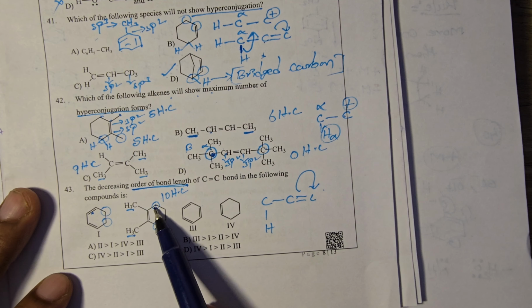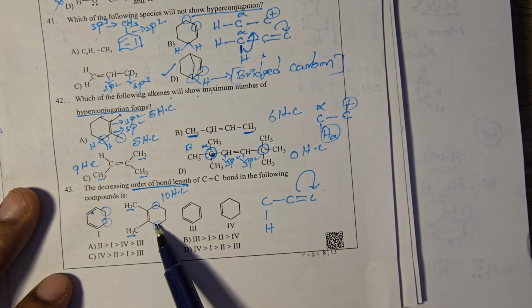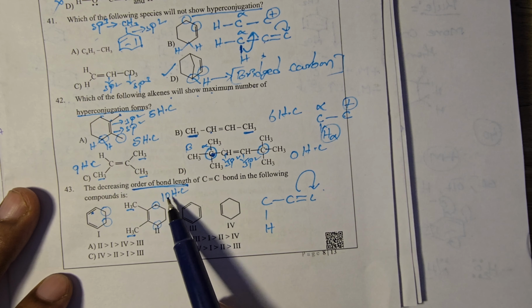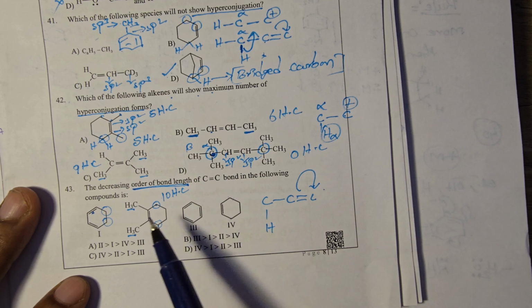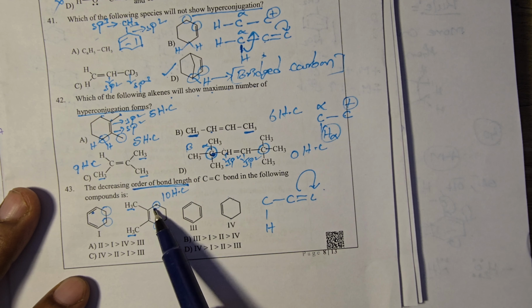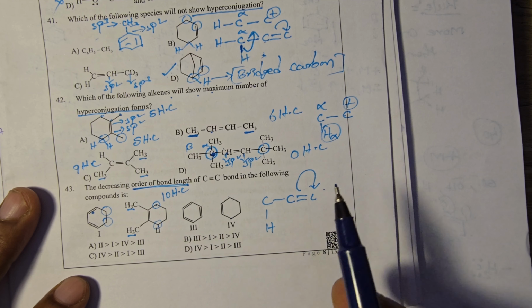Next, why is the third one before the fourth? Reason: hyperconjugation. The number of hyperconjugation structures here is 10. In this molecule, the number of hyperconjugation structures is 4. Delocalization of pi electrons is more here. So this is the next.